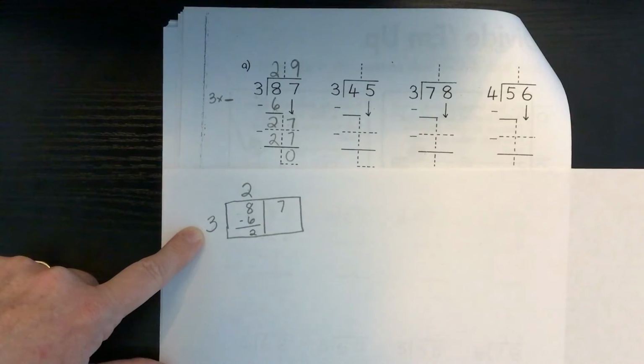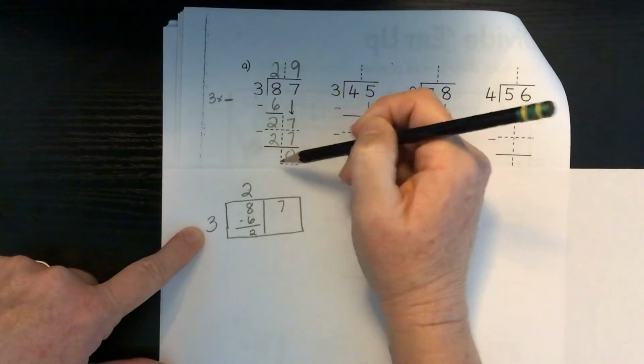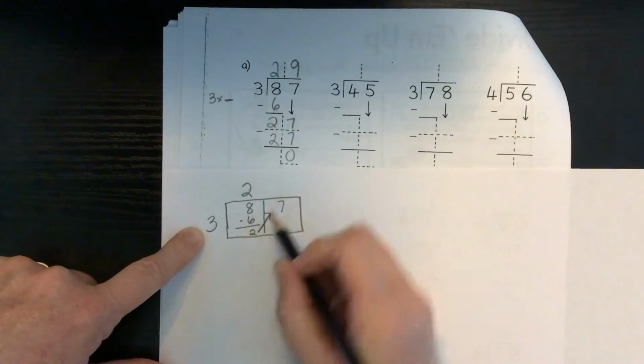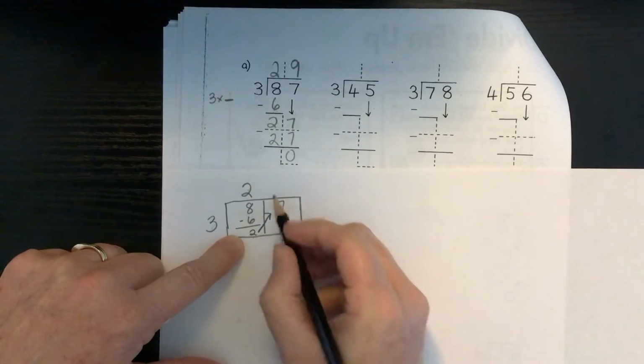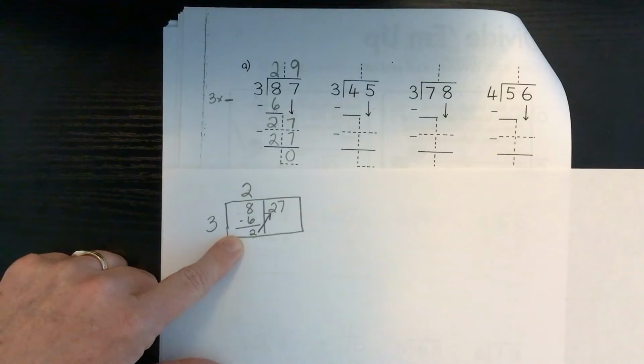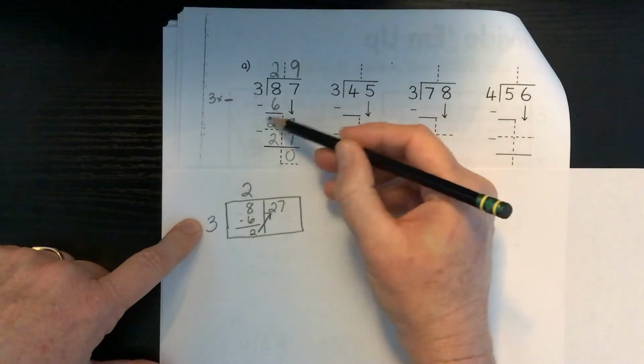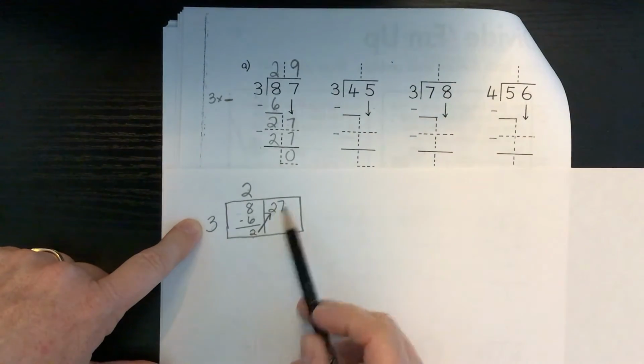Now, this is where, for some of the kids, the bringing down can be confusing. So a lot of kids like to do what I call unbundling. So instead of being a 2 in the tens, it's going to become 27 ones, which is still 27 there. It just looks a little different.